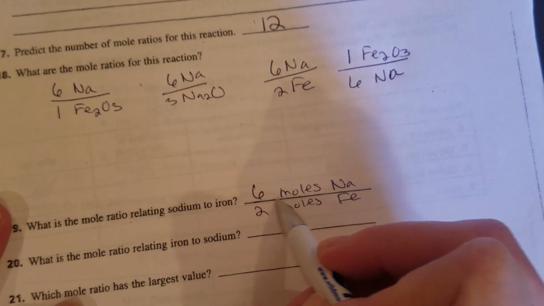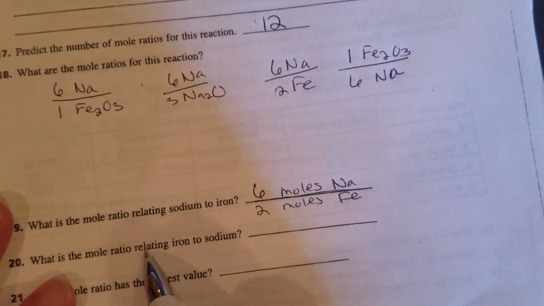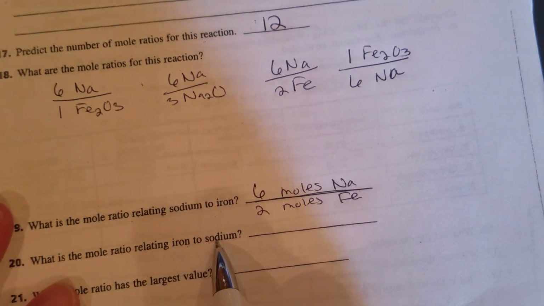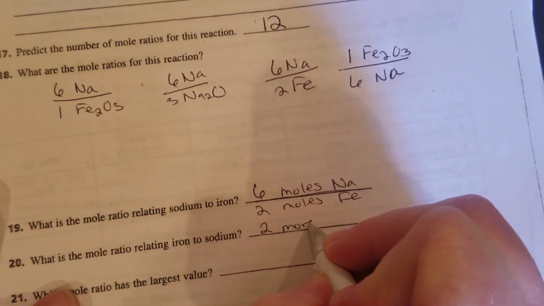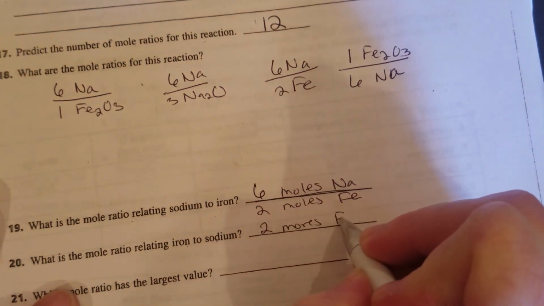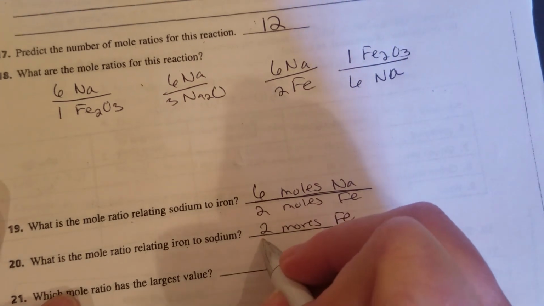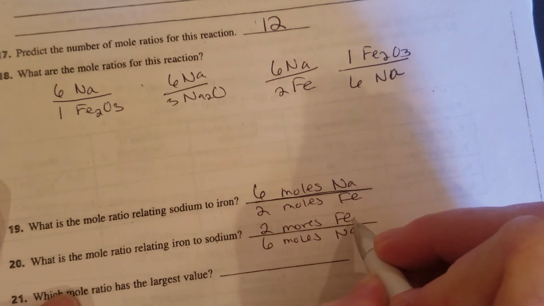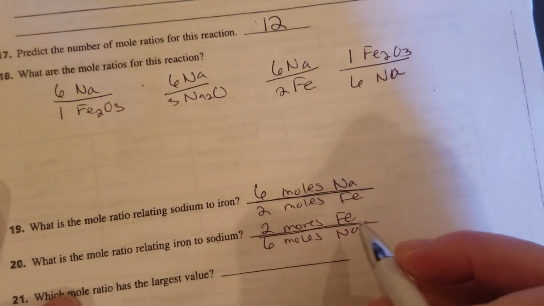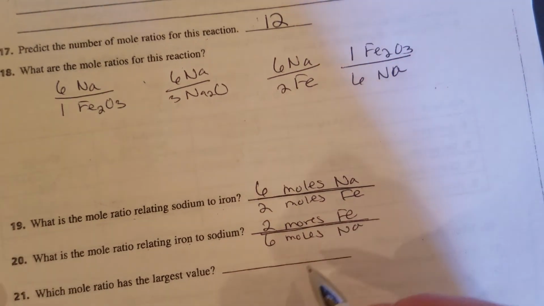That's our line. What is the mole ratio relating iron to sodium? That would be 2 moles Fe to 6 moles Na. Like fractions, you could reduce this, but in chemistry, we don't have to do that.